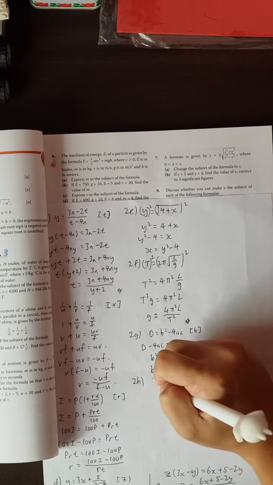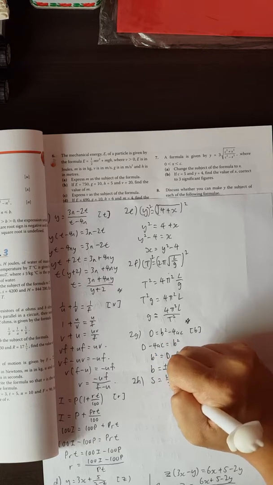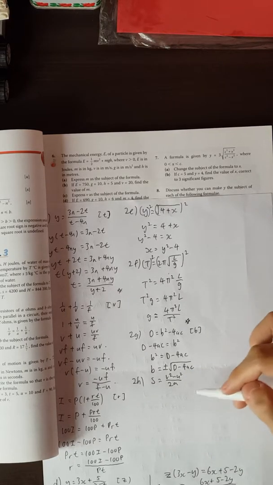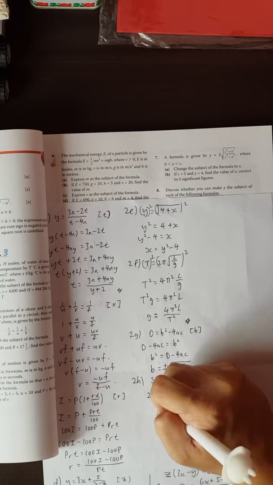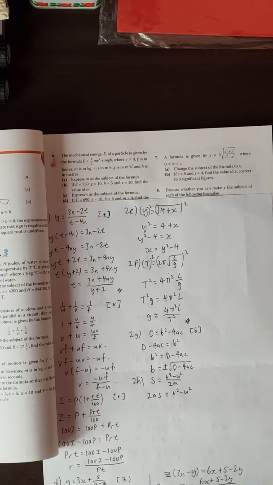2h: 2as equals v squared minus u squared over 2a. Same thing over here. See, there's a fraction. What to do? Remove the fraction. 2as equals v squared minus u squared.